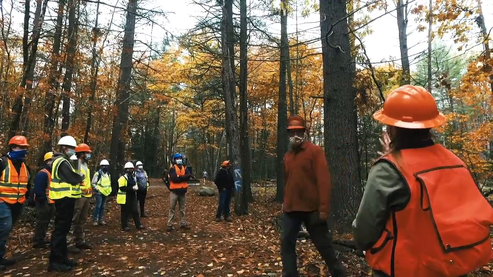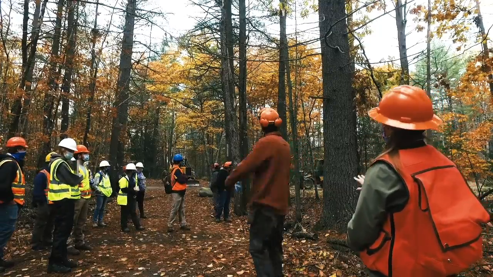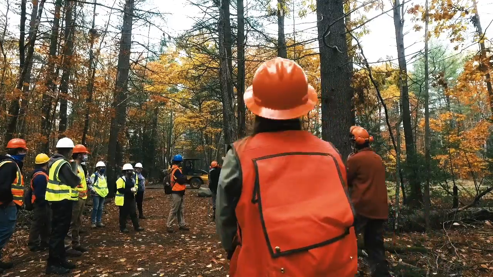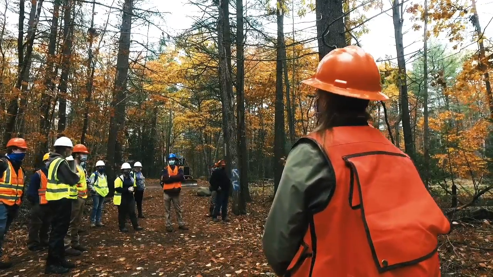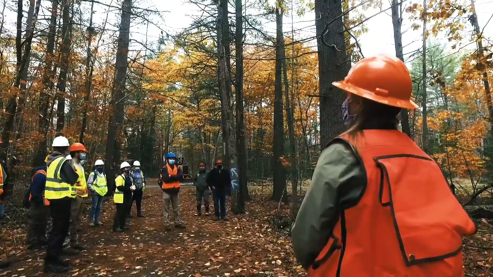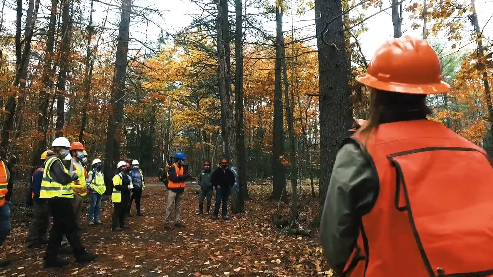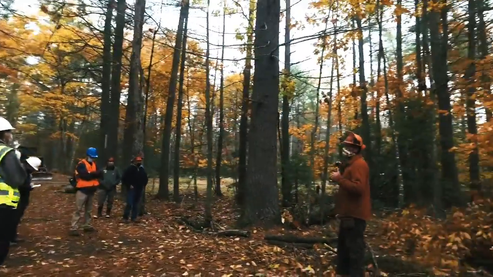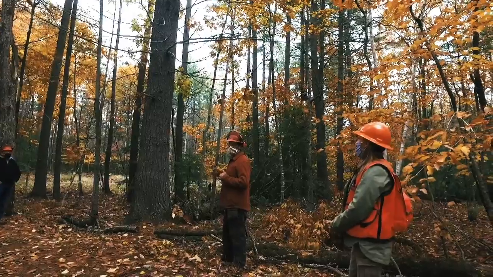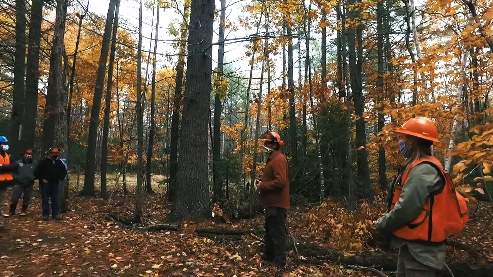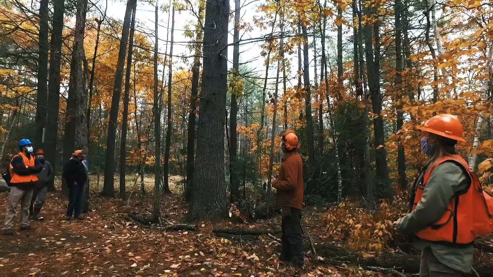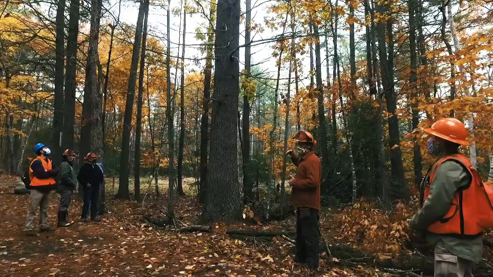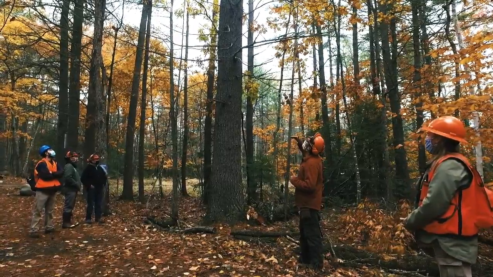Can you say something about how you assess whether it's a valuable tree or not? Yeah, absolutely. So, with Eastern White Pine, this is a tree that's graded log by log. Every single log out of every tree comes graded differently, and the value of the tree is based on the number of knots that it has and the type of knots that it has. Also, how straight the log is.